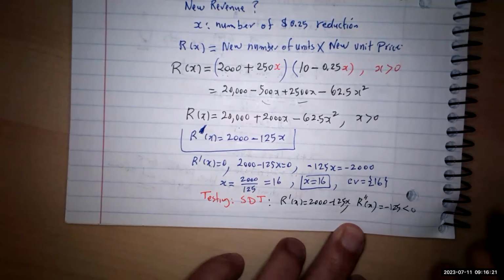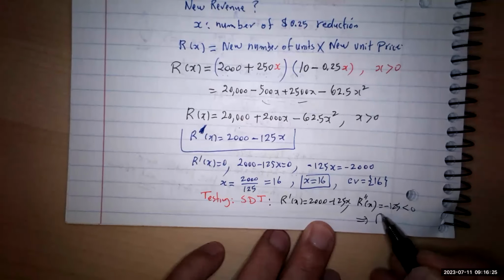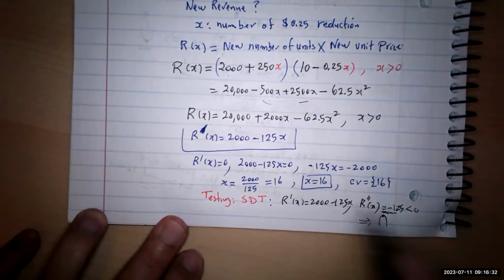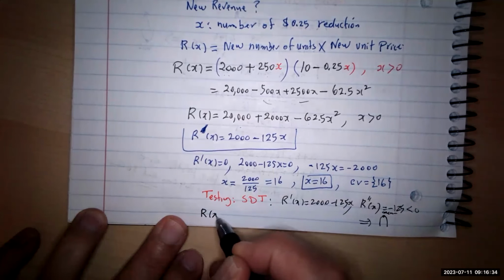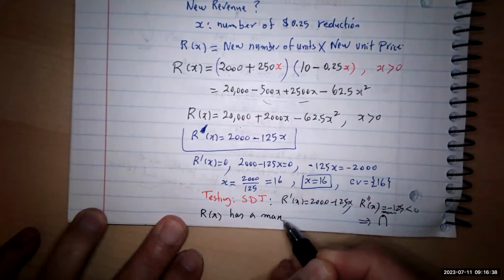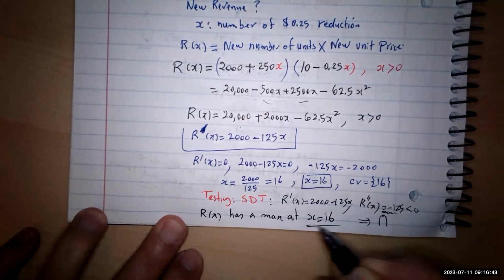It's negative. And you know that concavity, negative means concave down. So you're going to get a maximum. Okay, so you're sure that R of x has a maximum at x equal to 16.